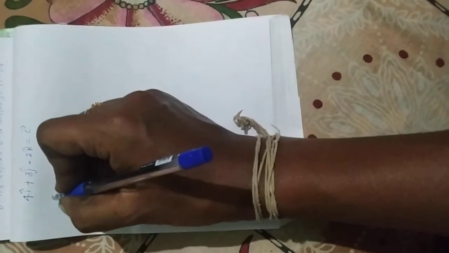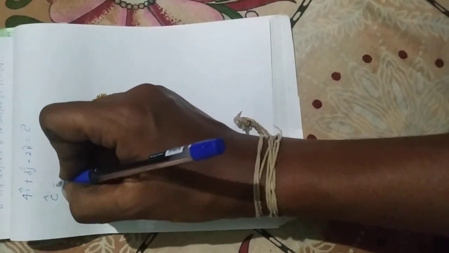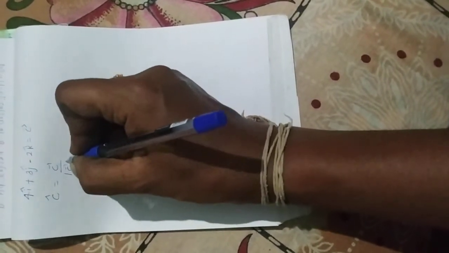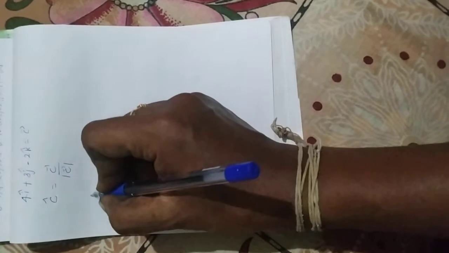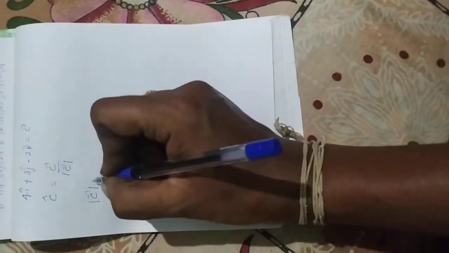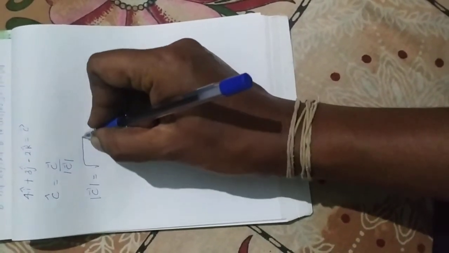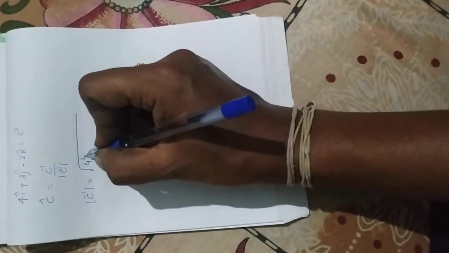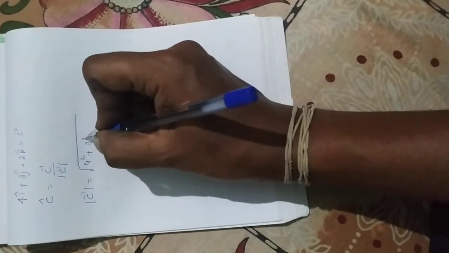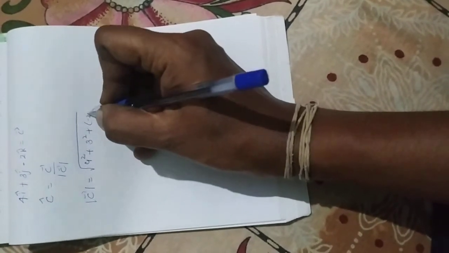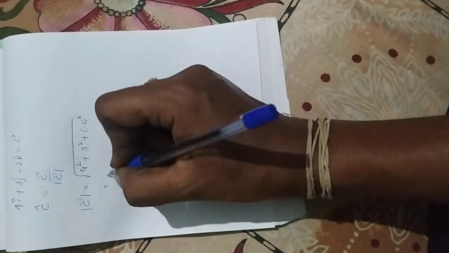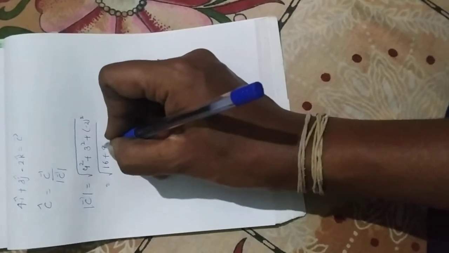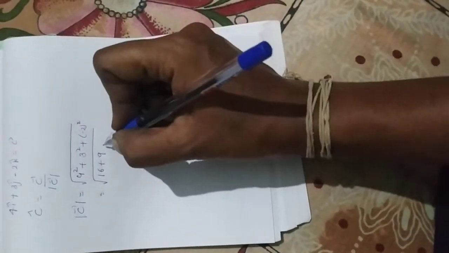Now we need to find the unit vector, that is C cap, which is equal to C vector divided by the magnitude of C vector. First find the magnitude of C vector, which is the square root of 4 square plus 3 square plus minus 2 whole square. 4 square is 16, 3 square is 9 and minus 2 square is plus 4.